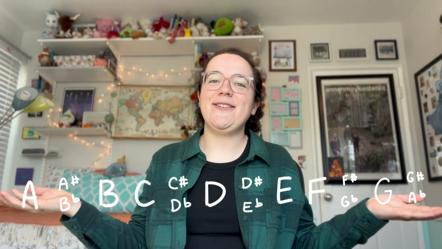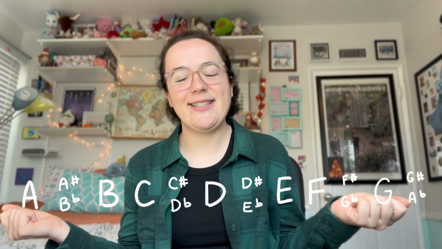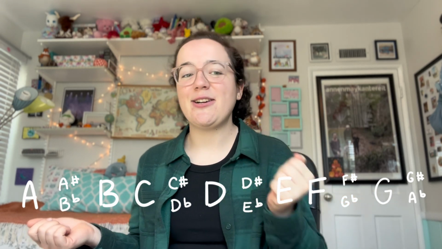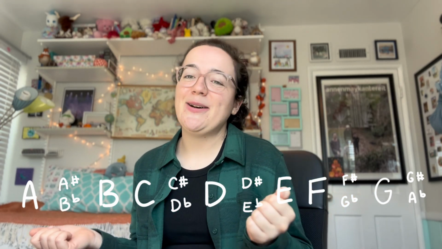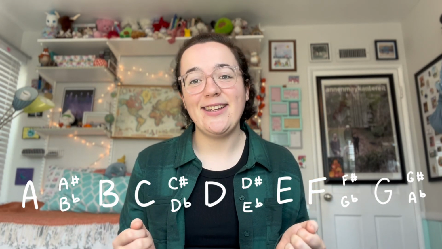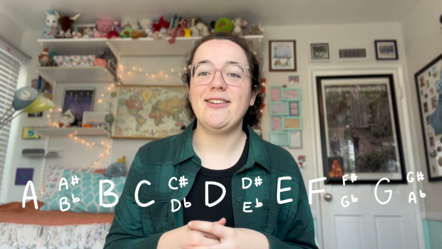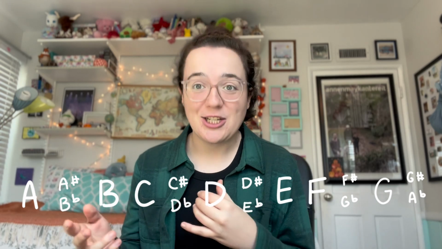I'm going to insert those sharps or flats into the 7 notes we just talked about. So there is the note we can call either A sharp or B flat. There's the note we can call either C sharp or D flat. There's the note that we can call either D sharp or E flat. There's the note we can call either F sharp or G flat. And there's the note we can call either G sharp or A flat.